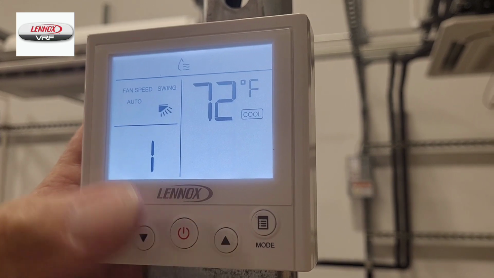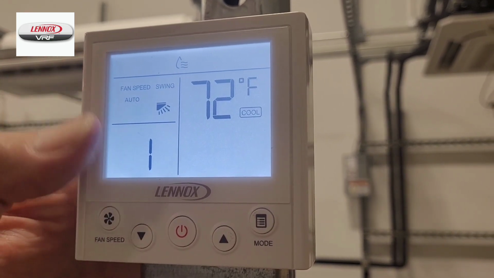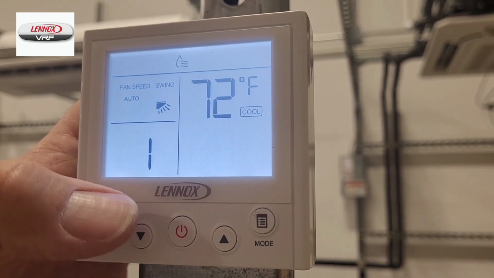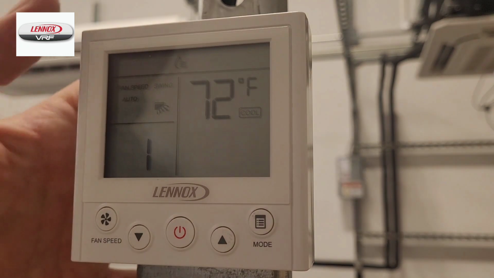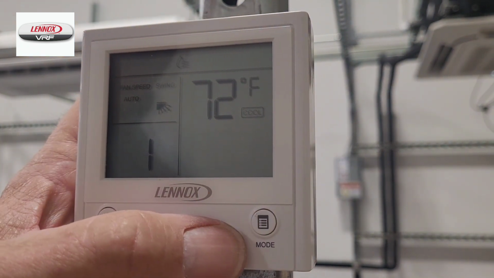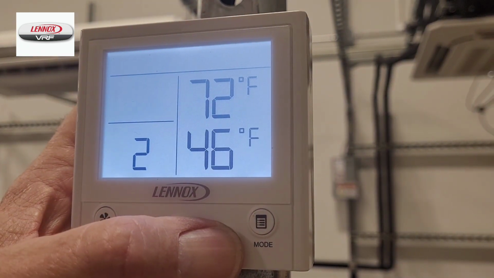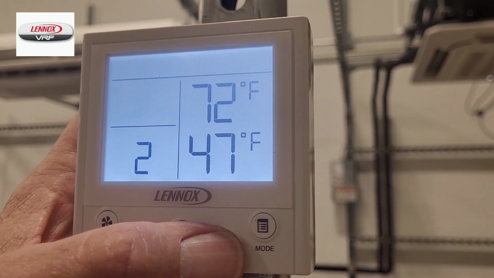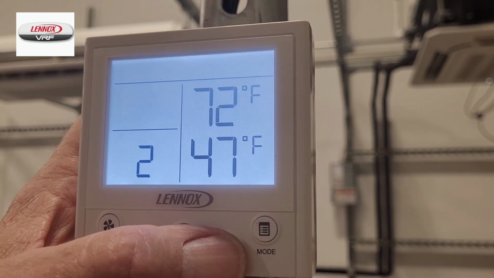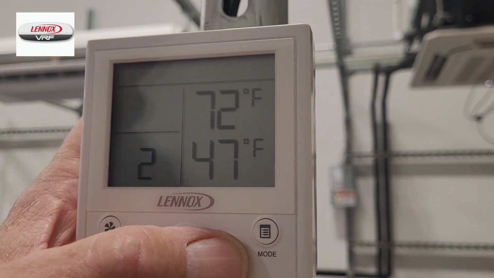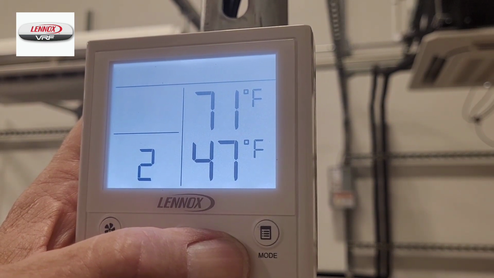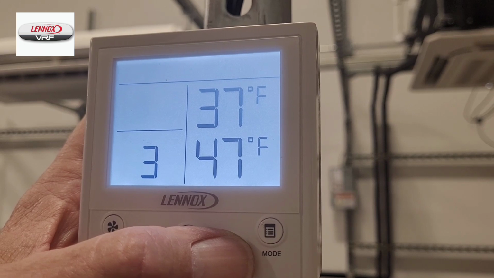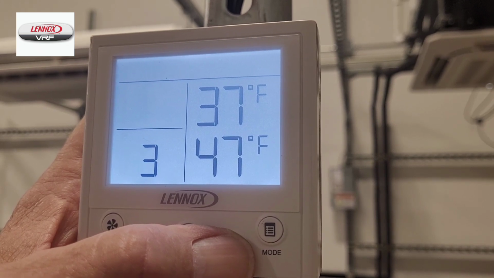By hitting the fan speed, we select that indoor unit, and it's going to give us parameter 1, which would be the cooling and the heating set points. Since this controller is in the cooling mode, it's only going to show us the cooling set point. Parameter 2 on the upper will give us the indoor room temperature sensor. The lower gives us the T2 temperature or the mid-coil temperature sensor. Parameter 3 gives us T2A, the coil outlet temperature sensor, and T2B, the coil inlet temperature sensor.